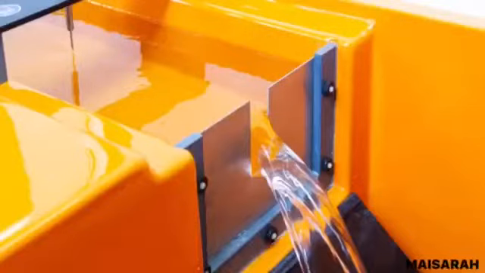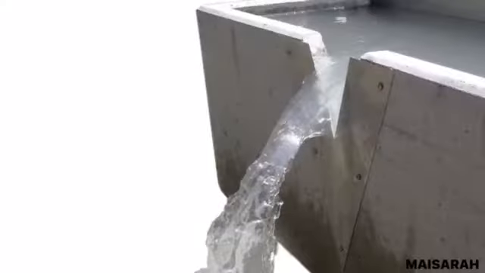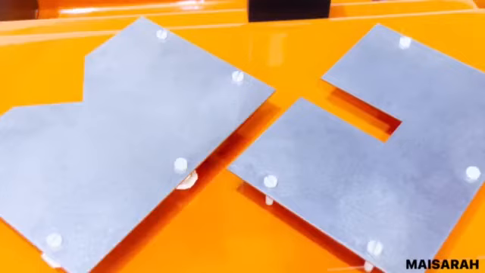Did you know that there is a difference between the rectangular weir plate and the V-notch weir plate? They also have different degrees and shapes of weir plate, and the actual discharge of the V-notch weir plate is so much better than the rectangular one.